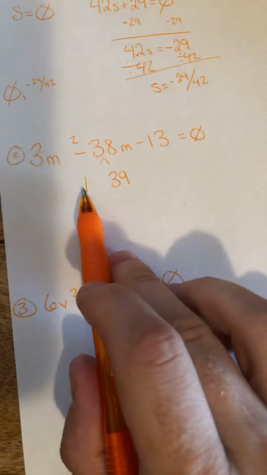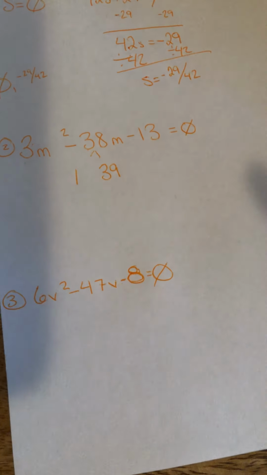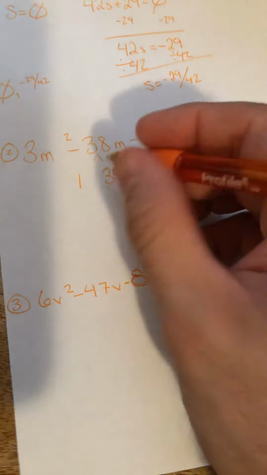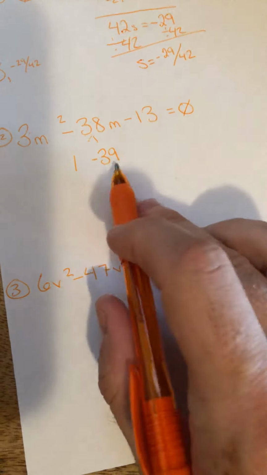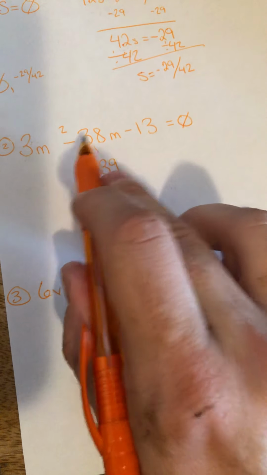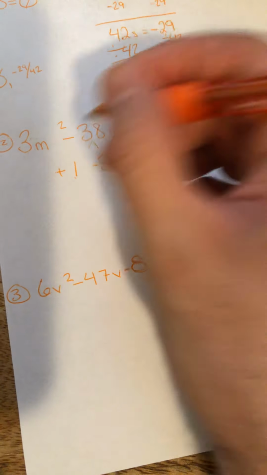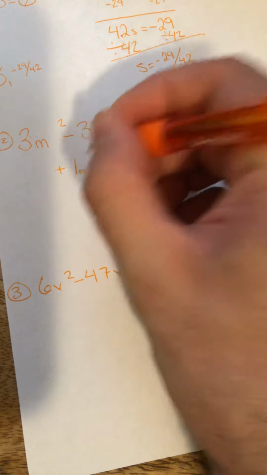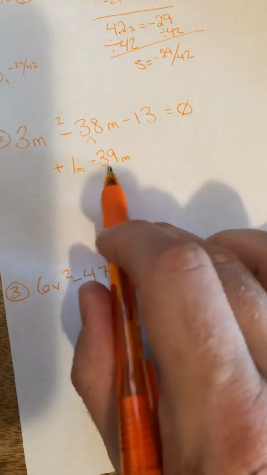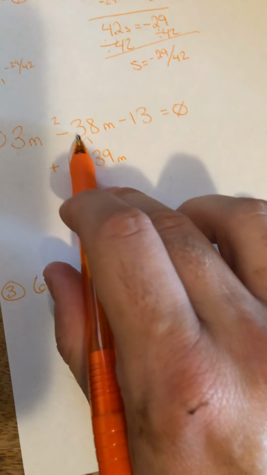Okay, but you know what works with that? So how do you turn a 39 into a negative 38? Well, if you had a negative 39 and added that to a positive 1, that would give you negative 38. So all I did was break this down into a positive 1, and then don't forget your M, and then negative 39, don't forget your M. If I took those 2 numbers and combined them back, it would give me negative 38.